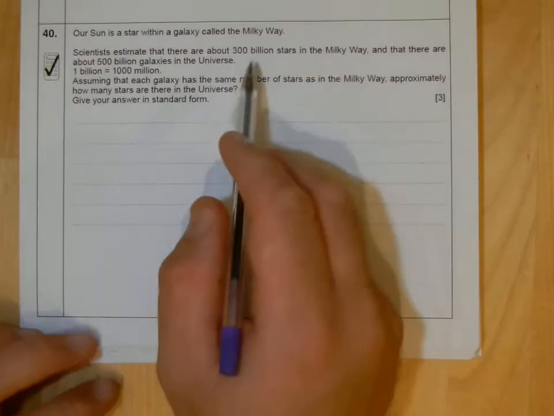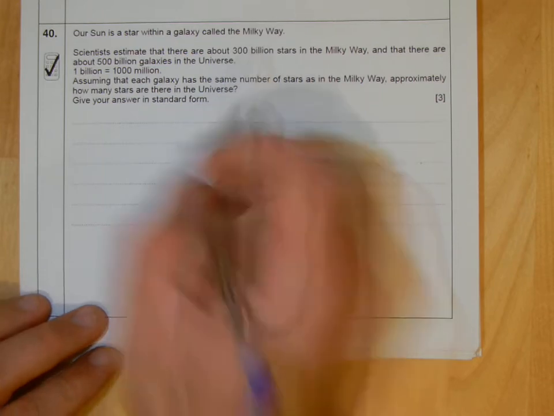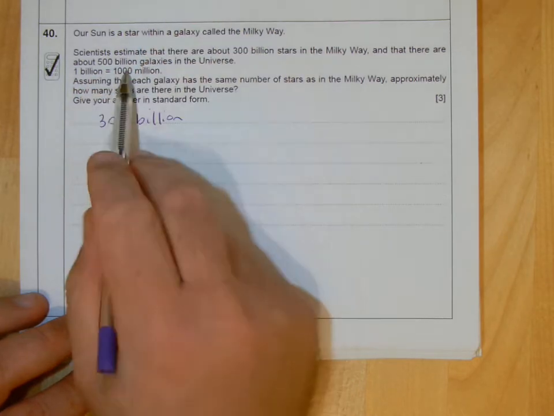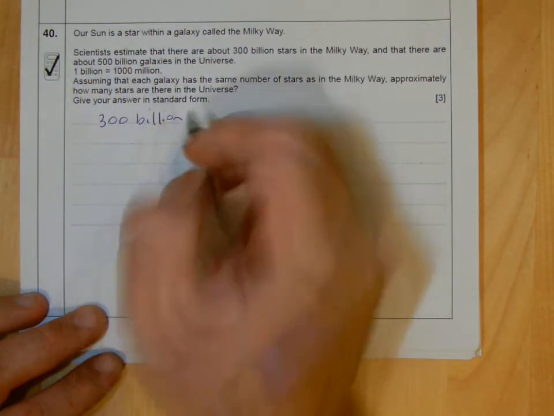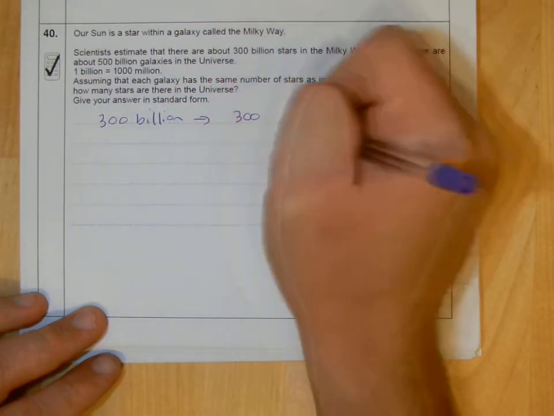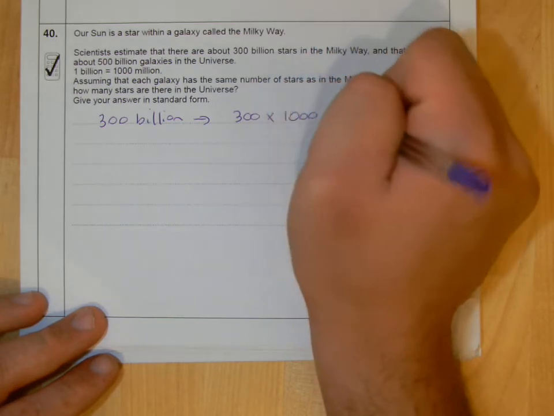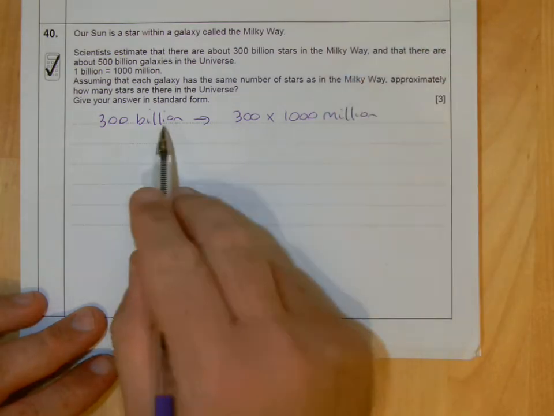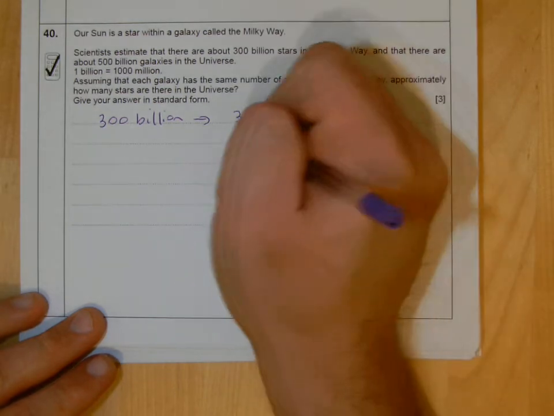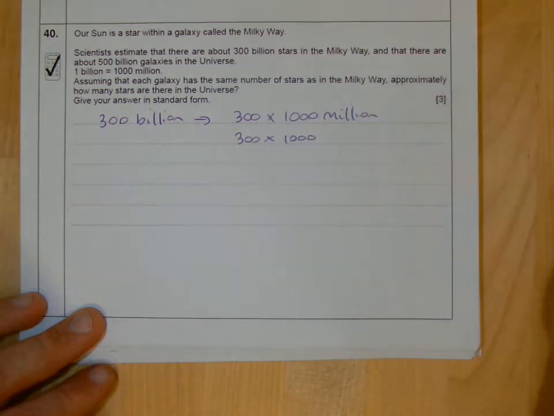Okay, so if we deal with this first of all, just to see what this number is in terms of how many zeros. Well, 300 billion, we're told that a billion is 1,000 million. So essentially we can write that down, can't we? So we've got 300 billion means we've got 300 times 1,000 million, because that's what a billion is, and we've got 300 of them. So 300 times 1,000 million, and we should know that a million, of course, has got 6 zeros in it.